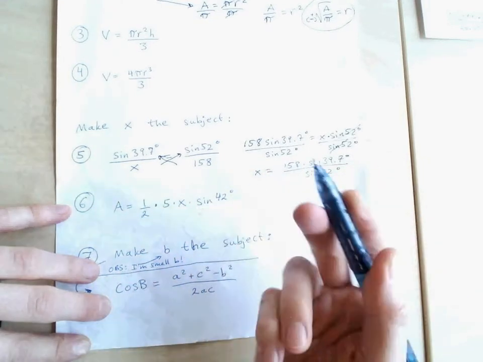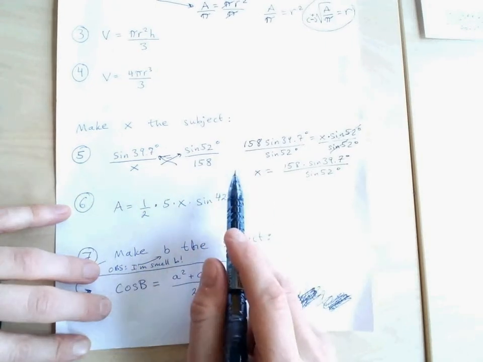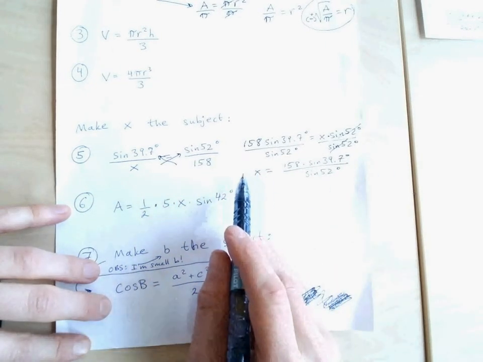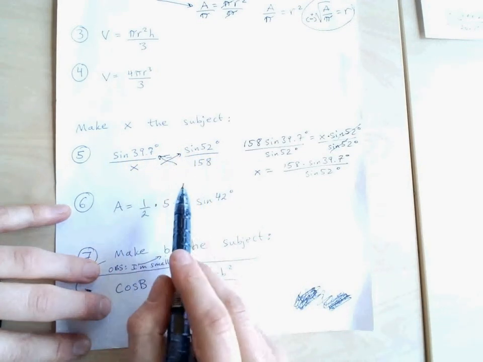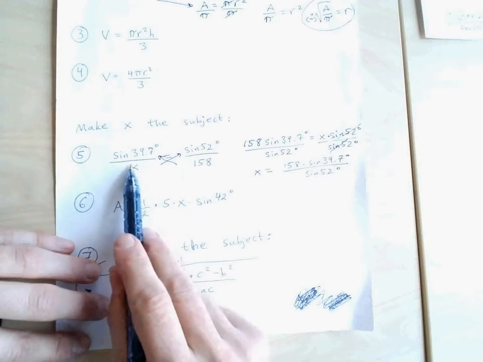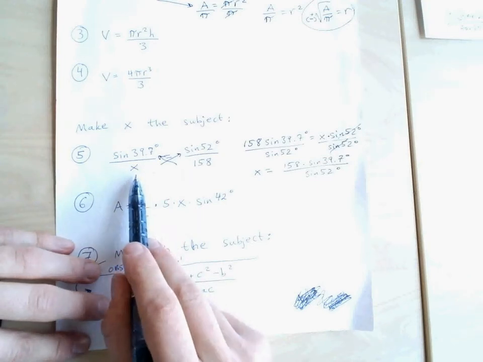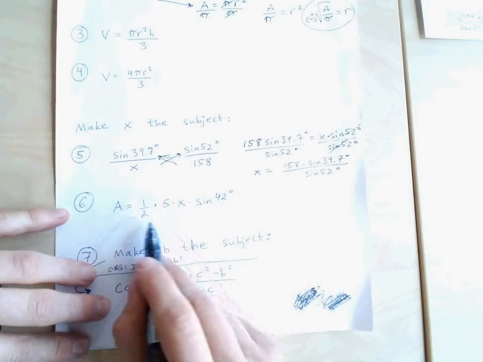And of course, even though this didn't have so much to do with making X the subject in formulas, when you work with the sine rule and you want to solve an equation with that, it could happen that you get X in the denominator, and you must know how to handle that situation. We shall look at this also.